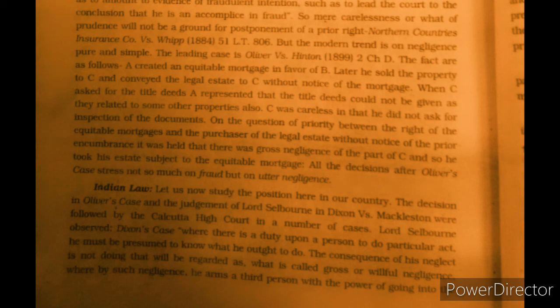Indian law. Let us now study the position here in our country. The decision in Oliver's case and the judgment of Lord Selborne in Dictation versus Maccleston were followed by the Calcutta High Court in a number of cases. Lord Selborne observed in Dictation's case, where there is a duty upon a person to do a particular act, he must be presumed to know what he ought to do.